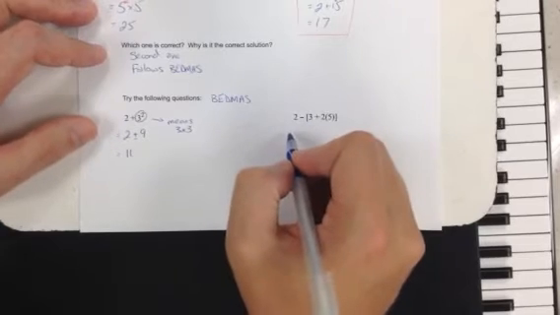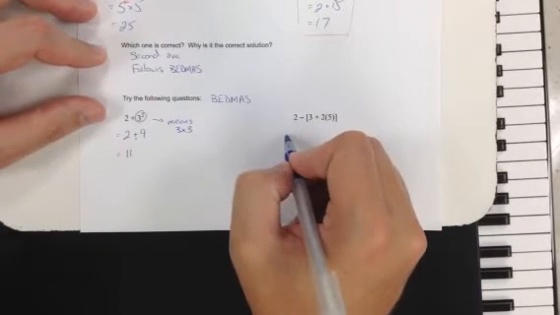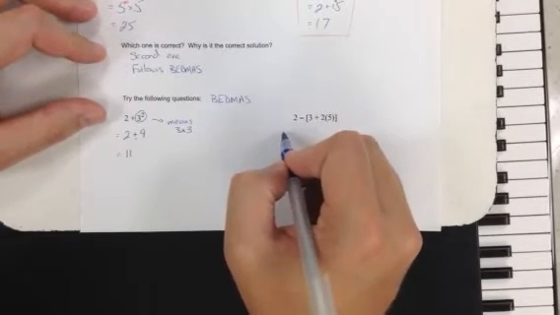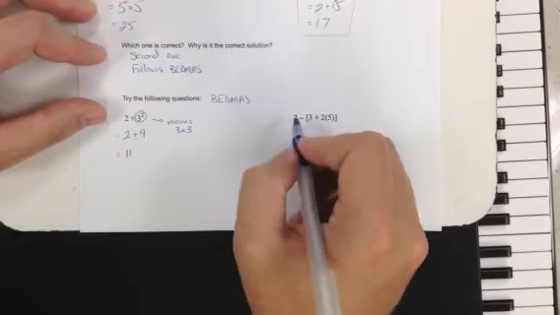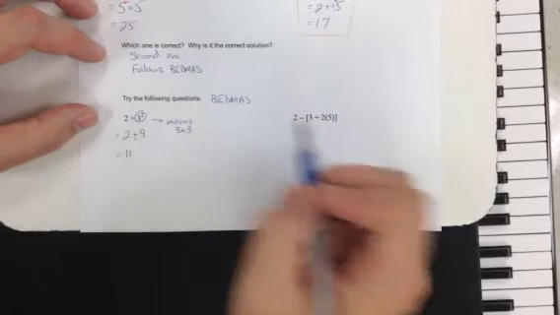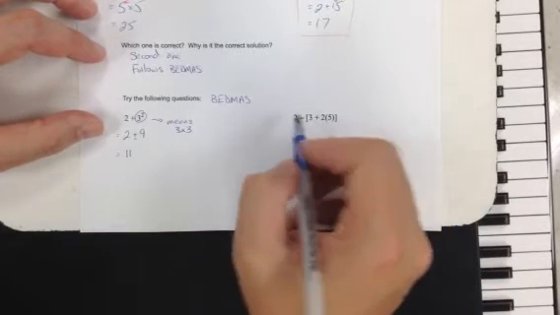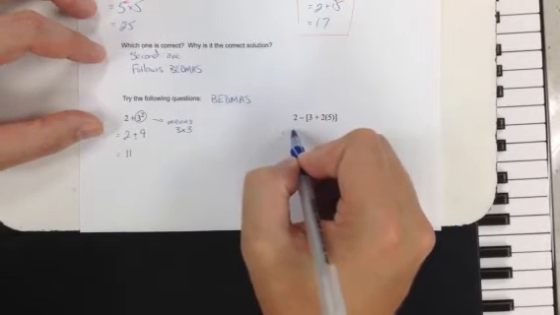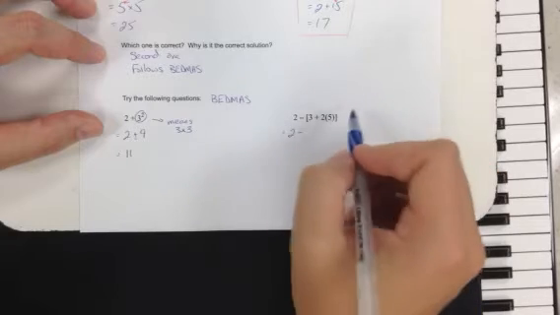In the second example here, you'll notice that it's a little bit more involved. There's more numbers, there's more symbols, more operations that we have to deal with. But we're just going to keep going back to this BEDMAS and pick it apart one step at a time. So the first thing we want to look at is the brackets. Always start with brackets.